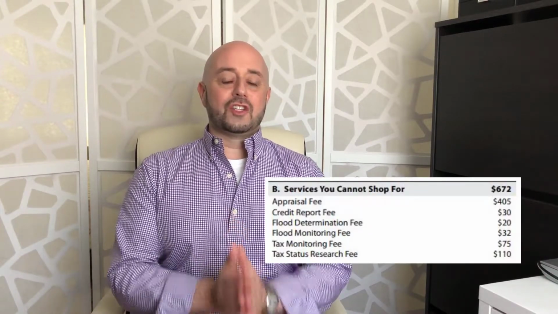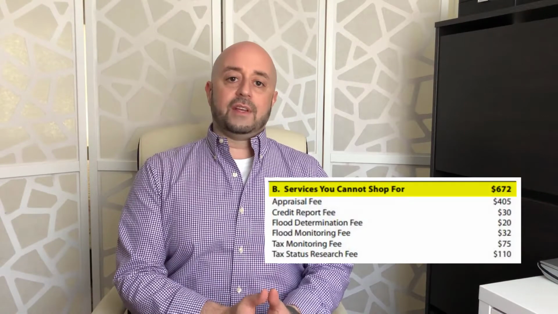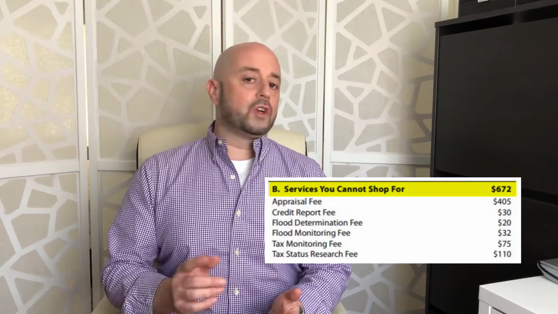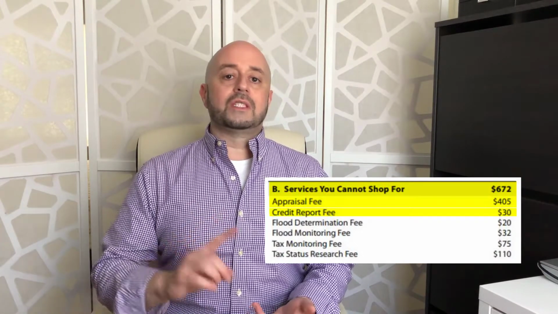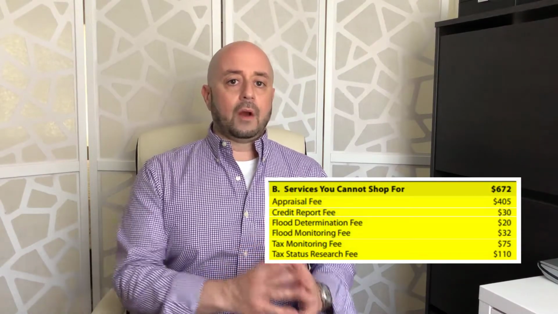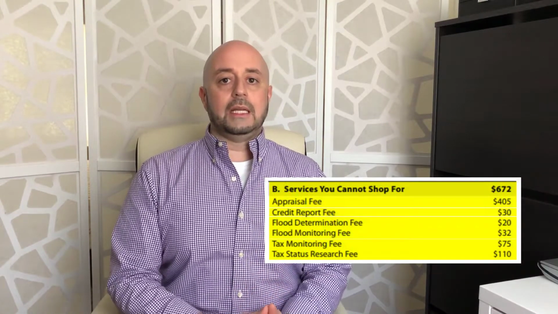Page 2, Section B, outlines services that you cannot shop for. This is an important section for you guys to understand. These are all the lender fees that are required to complete this transaction. And those are appraisal fees, those are credit report fees, those are tax search and service fees. All fees you can't avoid, and all information the lender is going to need to complete the transaction.